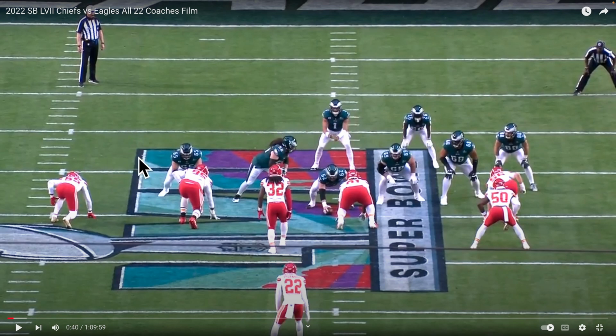Now, he got to maintain his leverage. He peaked in the B gap, which caused him to lose contain. But the play worked out for him because they only got like a half a yard gain.